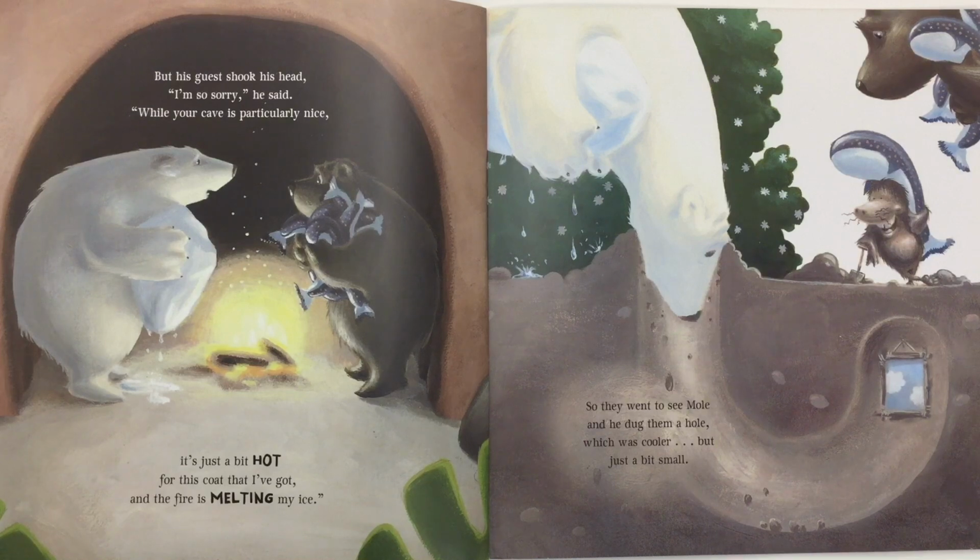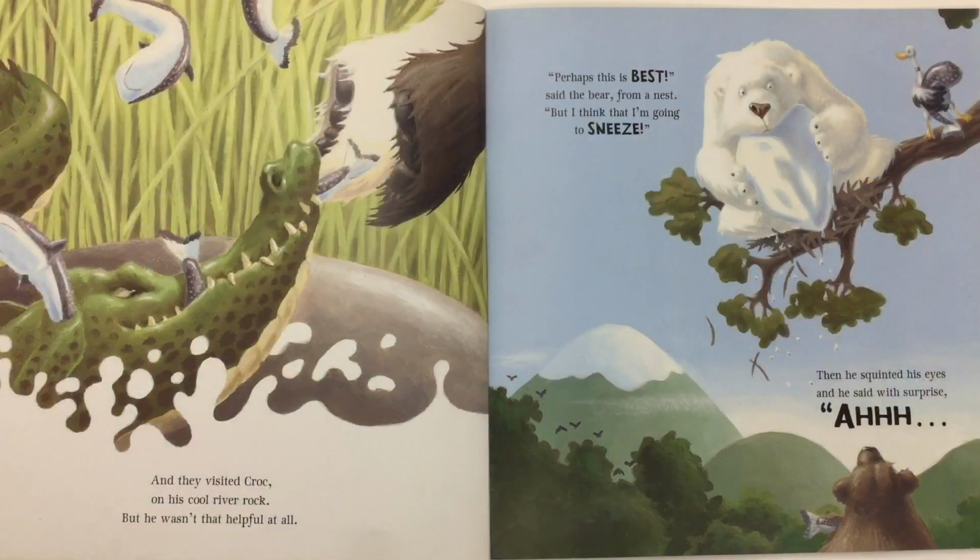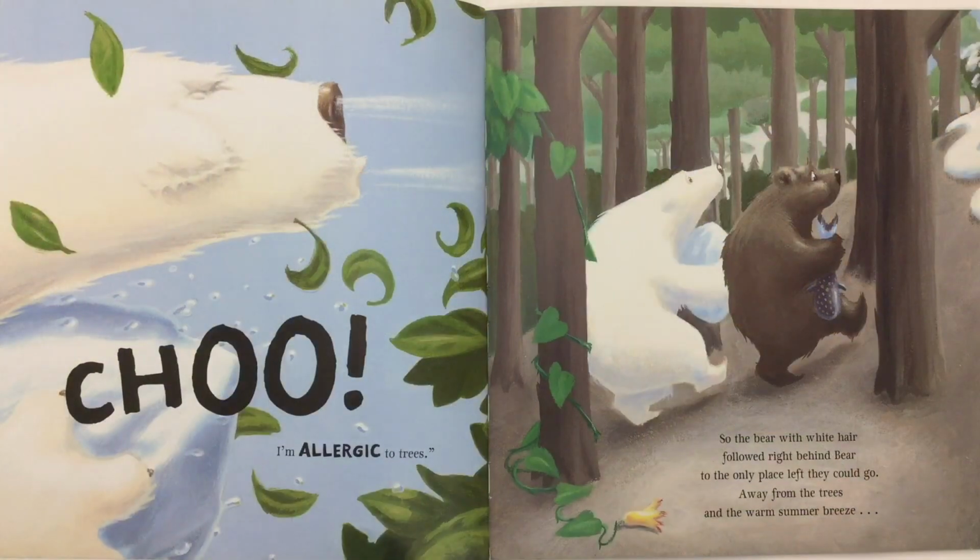So they went to see Mole, and he dug them a hole, which was cooler, but just a bit small. And they visited Croc on his cool river rock, but he wasn't that helpful at all. "Perhaps this is best," said the bear from a nest, "but I think that I'm going to sneeze." Then he squinted his eyes and he said with surprise, "Ah-choo! I'm allergic to trees."